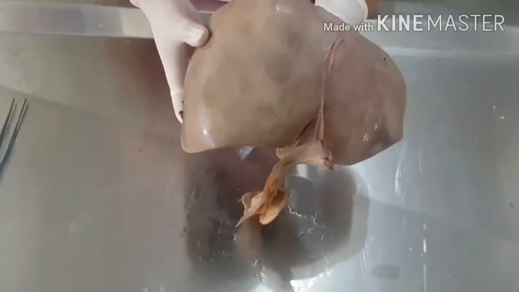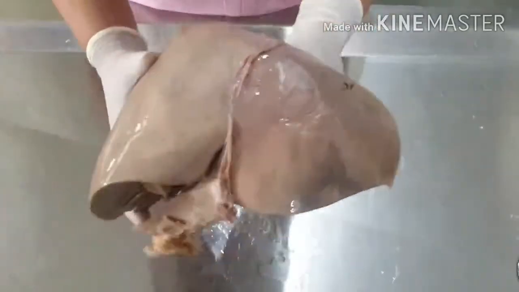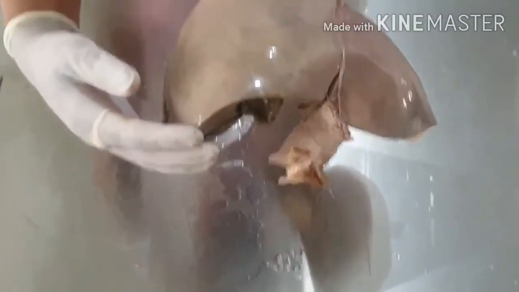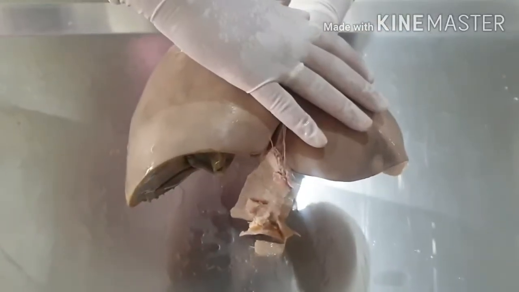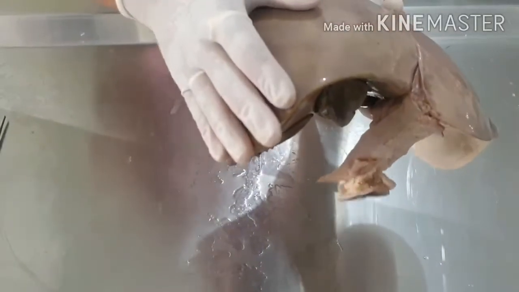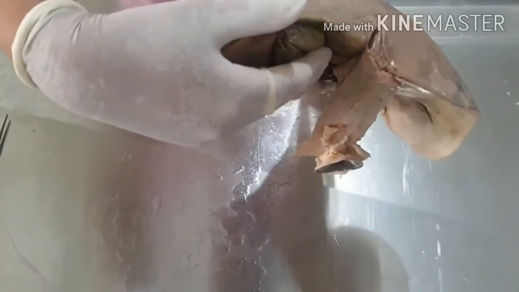So, we have seen the 5 surfaces. Now we come to the borders. Border is only one. You can see here, this is the sharp inferior border. The sharp inferior border separates the anterior surface from the visceral surface and the right lateral surface from the visceral surface. This is the sharp inferior border.